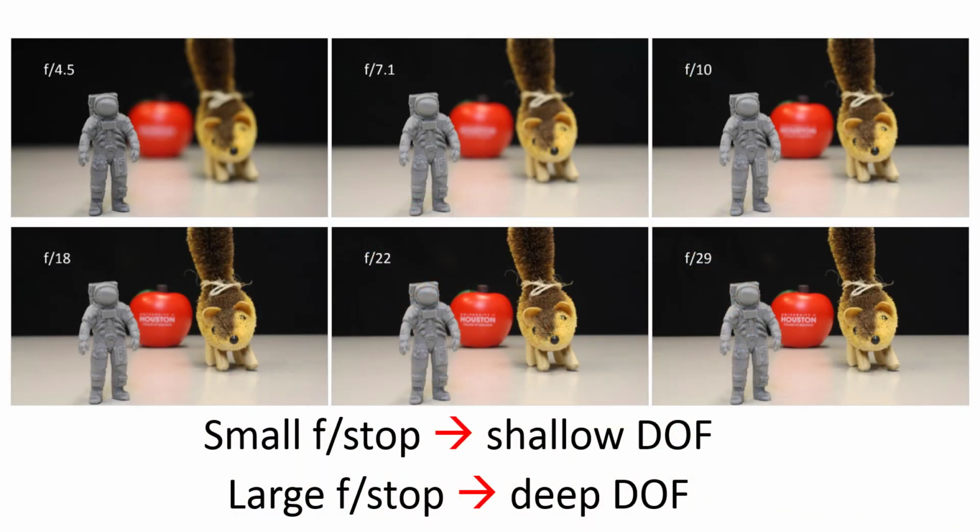Here are the images compared side by side. The smaller the f-stop, the shallower the depth of field. The larger the f-stop, the deeper the depth of field.